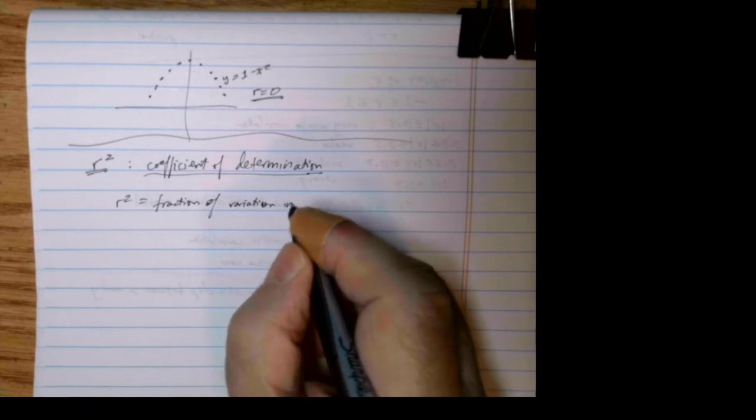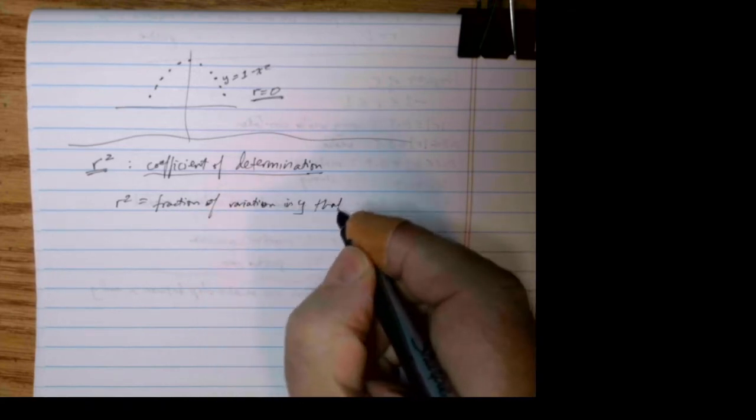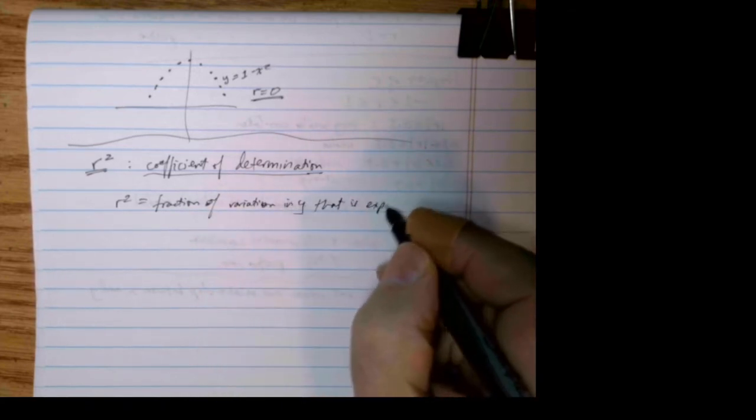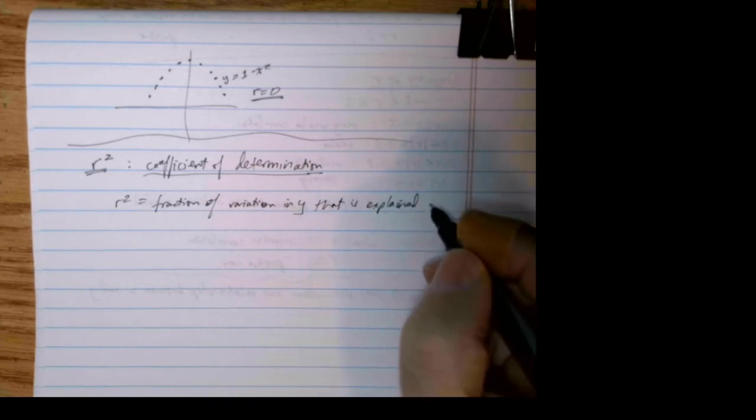A horrible name for something which I generally will try not to use. What R squared tells you is the percentage, if you like, the fraction of the variation in y that is explained by x.